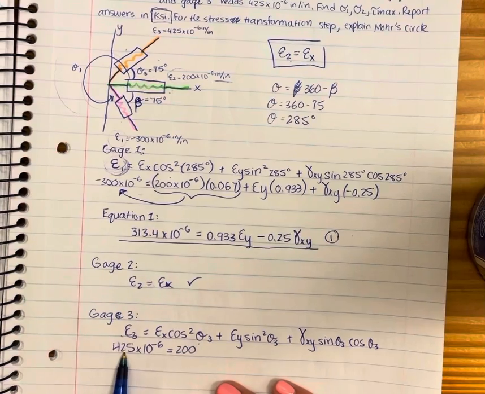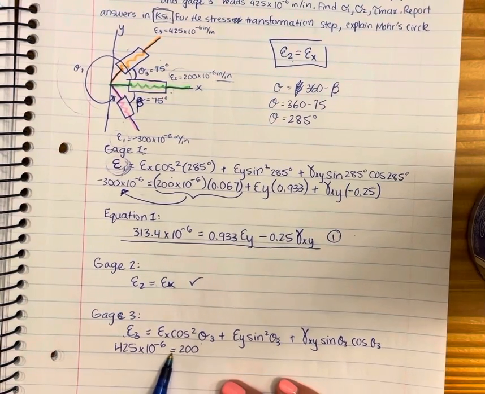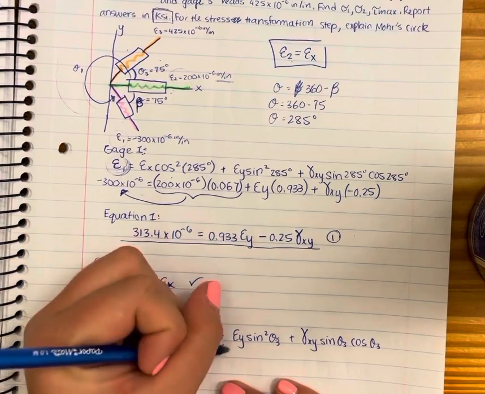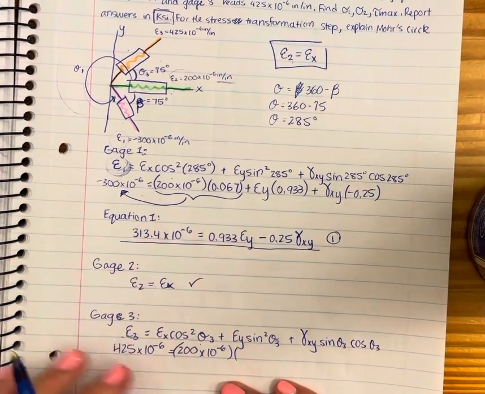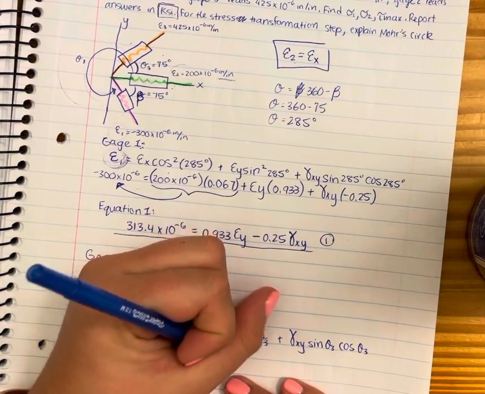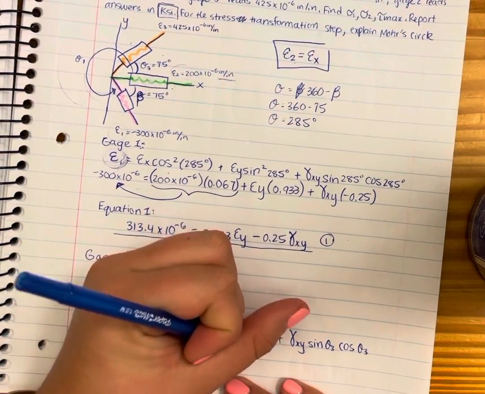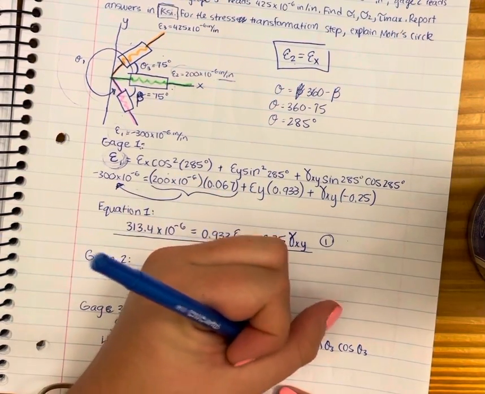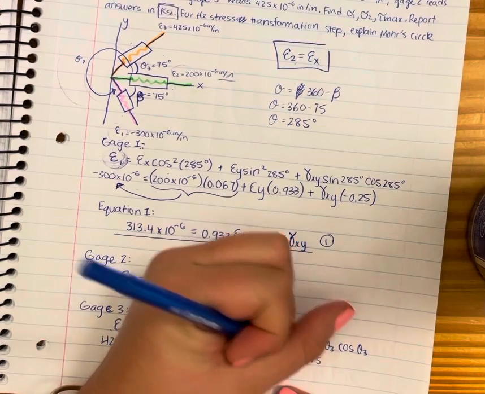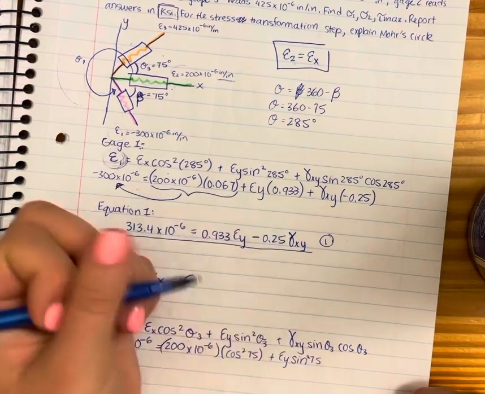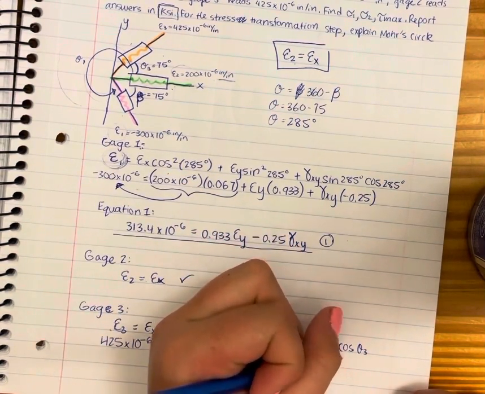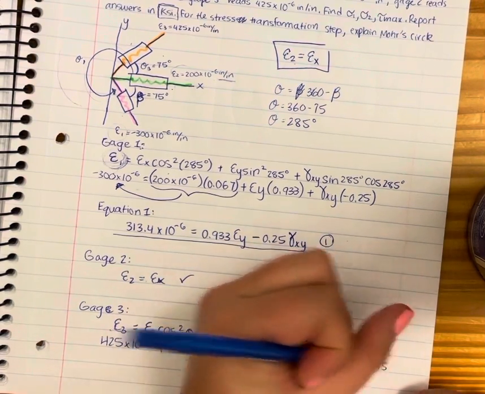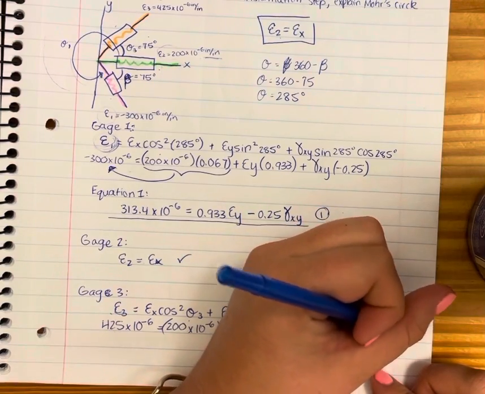We get 425 times 10 to the negative 6 equals 200 times 10 to the negative 6 times cosine squared 75 plus strain y sine 75 squared plus shear strain sine 75 cosine 75.